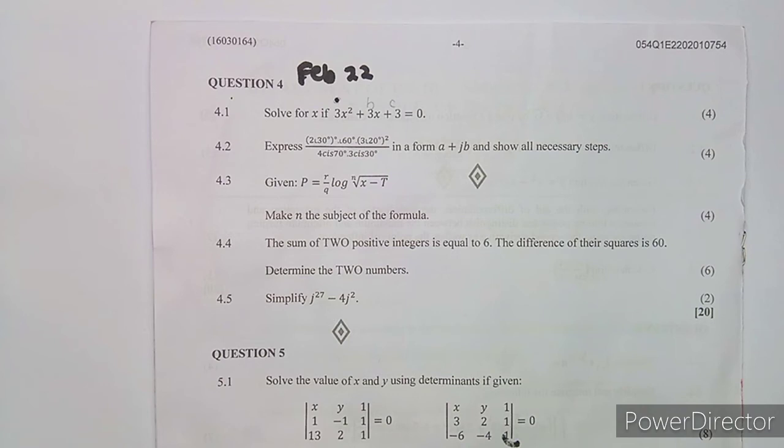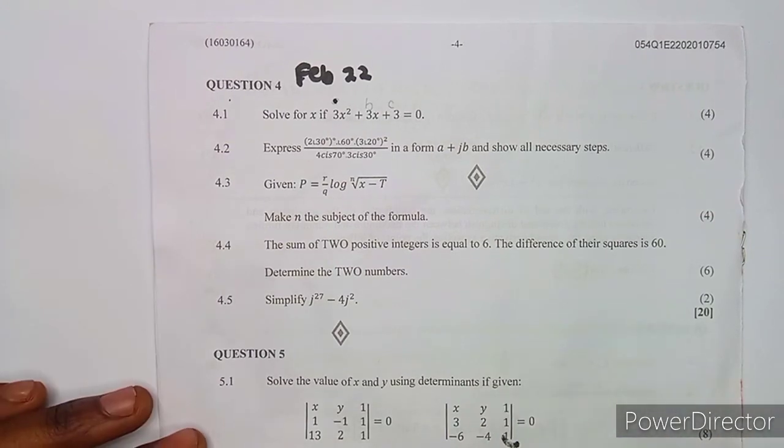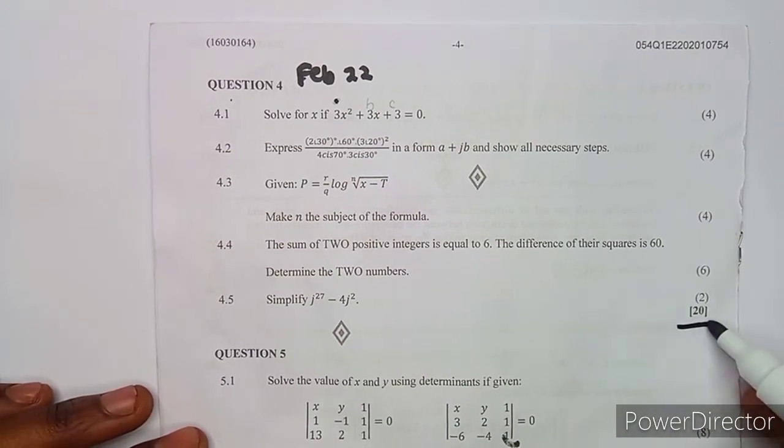Still working on mathematics N4. So in this platform we shall just have a continuation from the question paper that we were still working on, which was written in February 2022. So actually we want to see what we're supposed to do on this question 4.